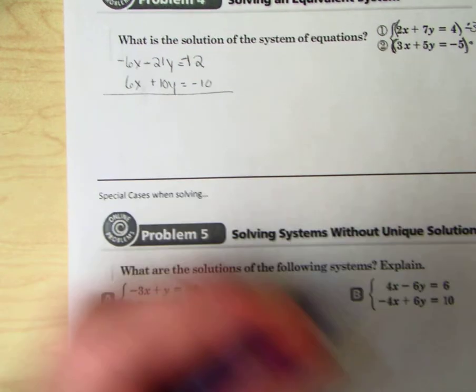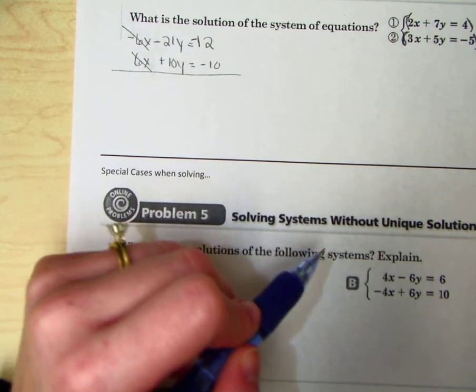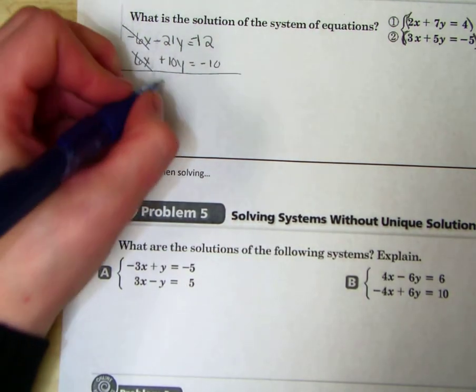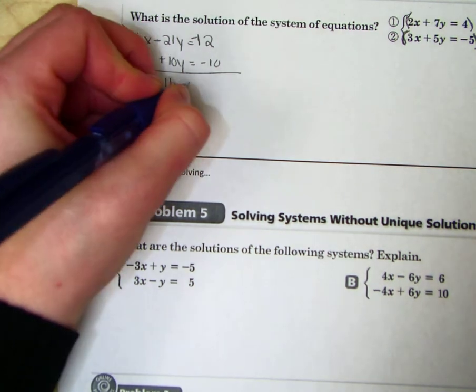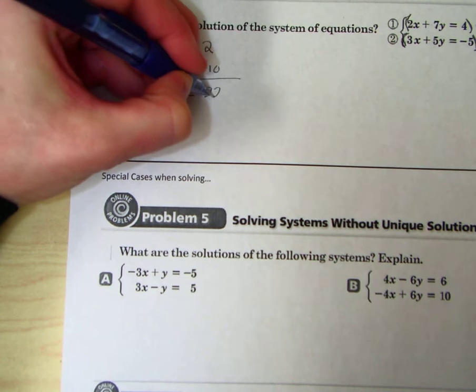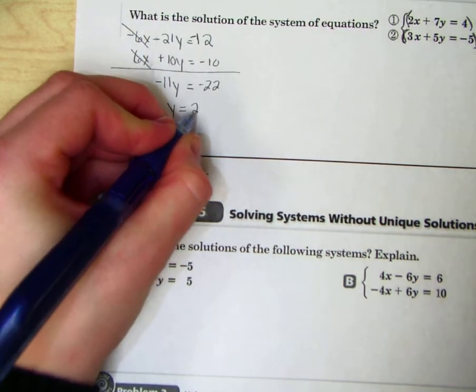The reason we did that is because I wanted to get the x's to cancel out. Negative 6 and a positive 6 cross off, and negative 21 and a positive 10 is a negative 11y. Negative 12 and negative 10 is a negative 22. Divide by negative 11 and y is 2.